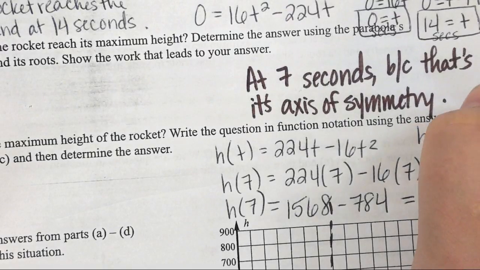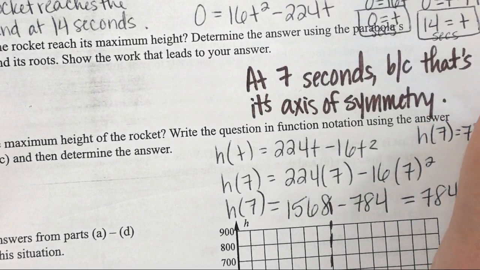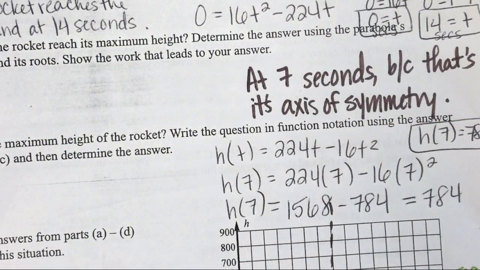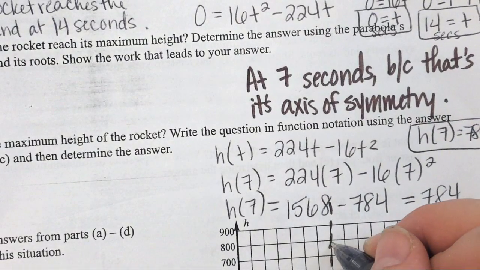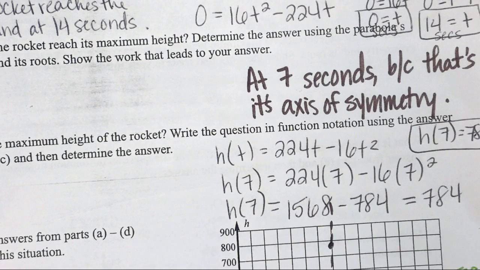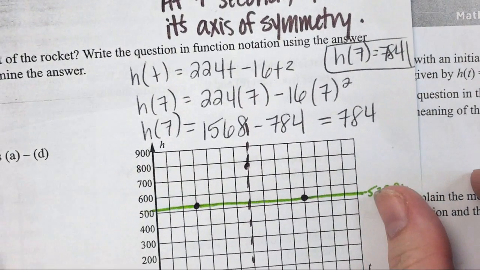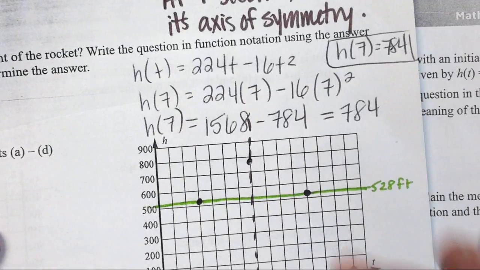So our max height happens at 784 feet. So at 7, I need to go up to 784, so a little closer to the 8 than the 7. And I can finally connect my dots as best I can.